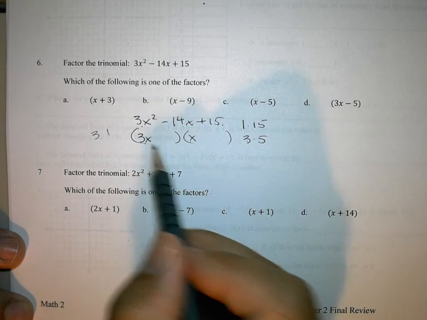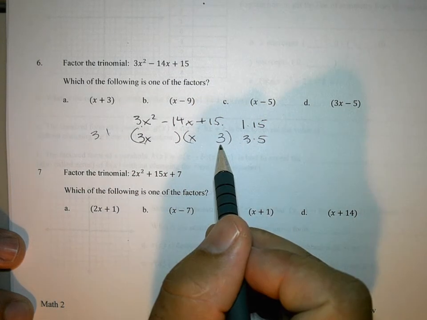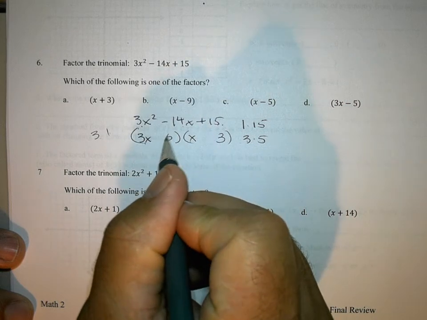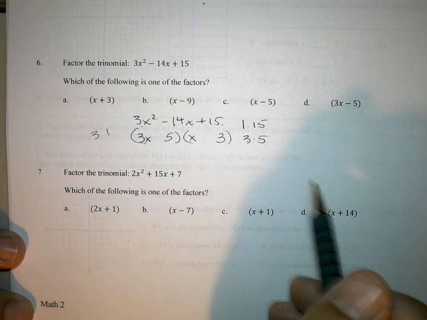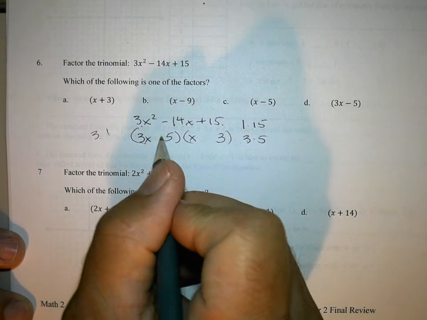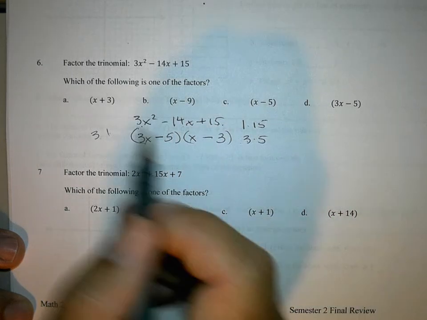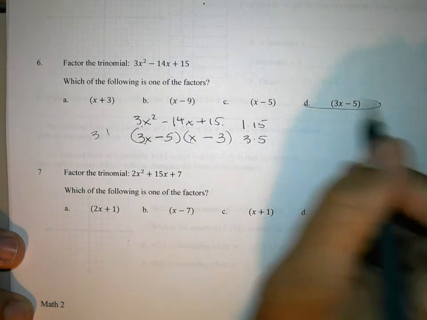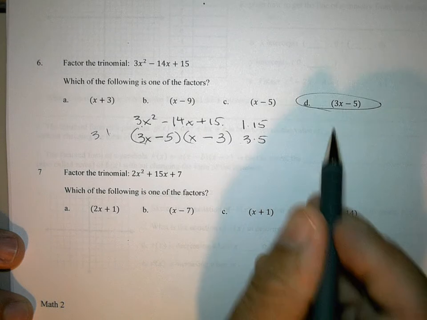So 3x times 3 is 9x, and 5 times x is 5x. 5x plus 9x is 14x. We just got to make sure they're both negative. So there you go. So which one of the following is one of the factors? Well, this guy is one of the factors, right? And the other three aren't there, so that's the one.